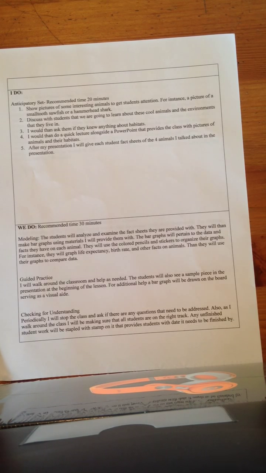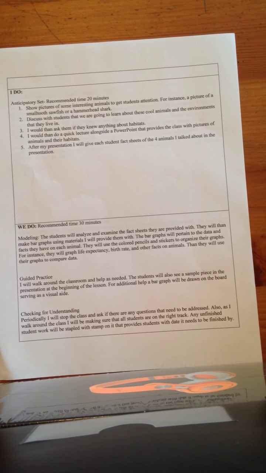Throughout this process, I'm going to be walking around the classroom and helping as needed. The students will also see a sample piece in the presentation at the beginning of the lesson. For additional help, a bar graph will be drawn on the board, serving as a visual aid. Periodically, I will stop the class and ask if there are any questions that need to be addressed. Also, as I walk around the class, I will be making sure that all students are on the right track. Any unfinished student work will be stapled with stamps on it to provide the students with the date it needs to be finished by.